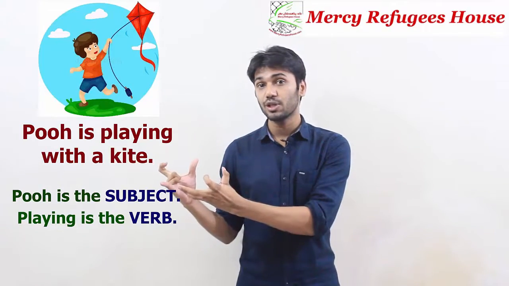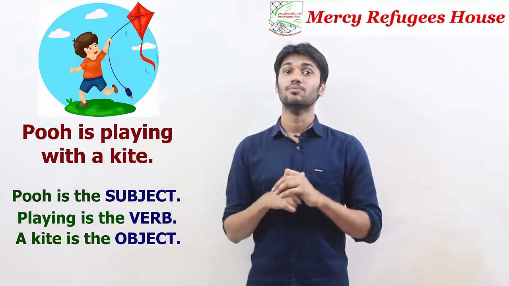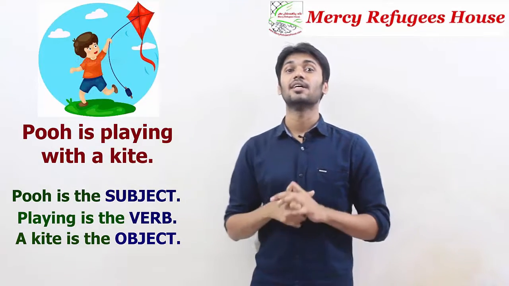So, what work is Pooh doing? Pooh is playing. With what? With a kite. Now, let's just sum up. Subject, Pooh; playing, verb; a kite is the object. Now here is the whole sentence: Pooh is playing with a kite. Pooh is our subject, playing is our verb, and a kite is our object.